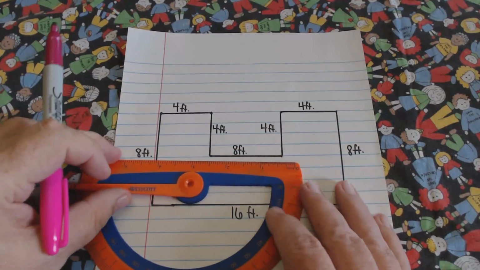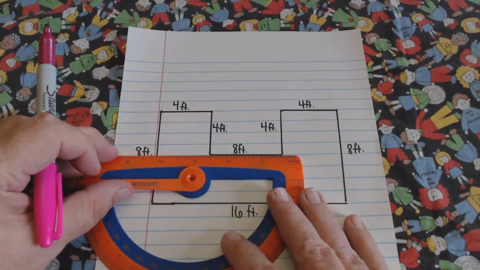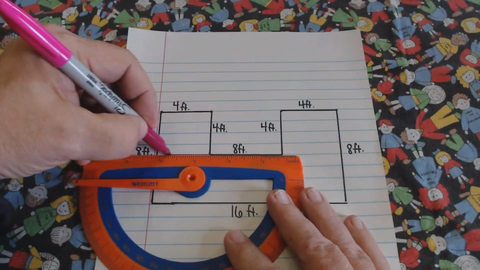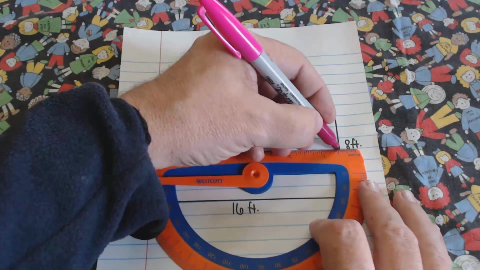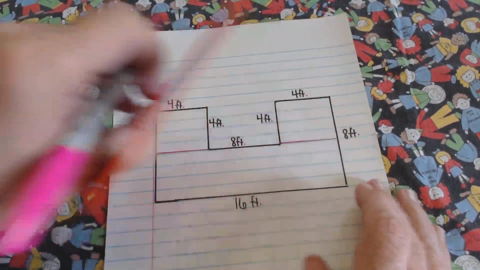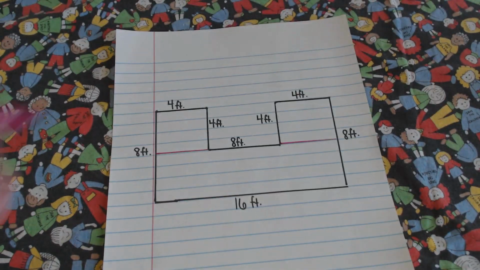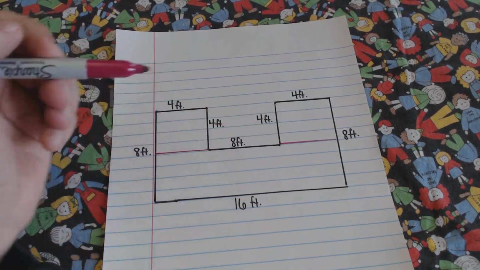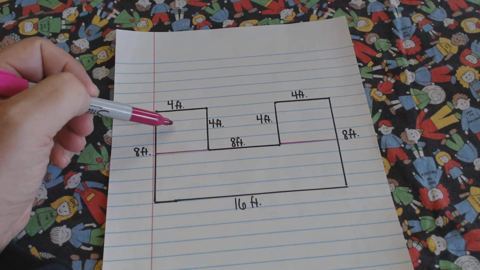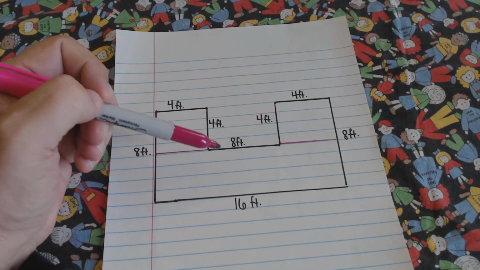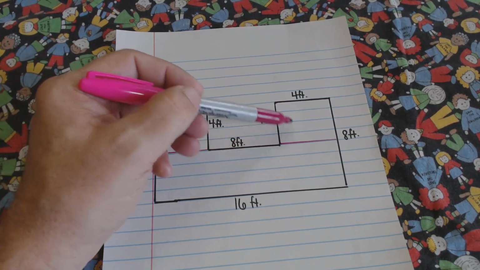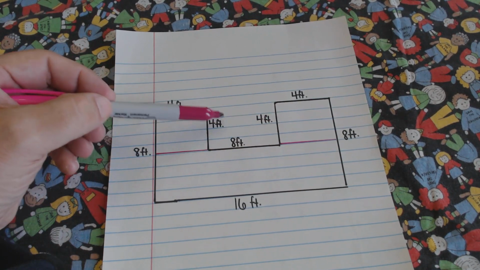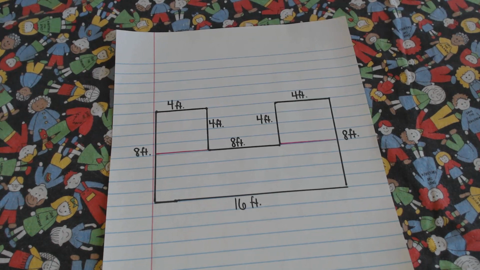If we just took a straight edge and divided up this shape a little bit like this, now we have 3 rectangles. 1, 2, 3. And if we could find the area of this one, and then the area of this one, and the area of this one, we could add it all together to find out the area of the whole thing, which would not include this open space here. So let's see if we can figure that out.